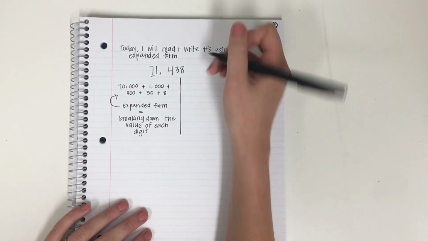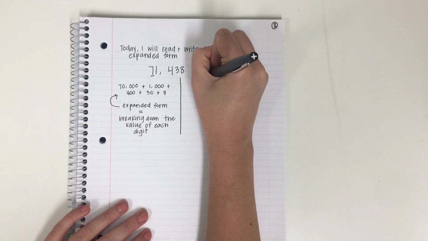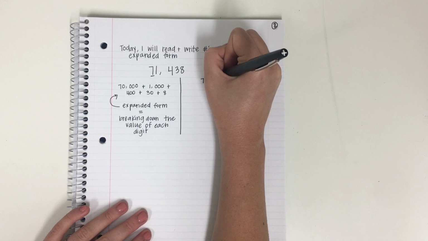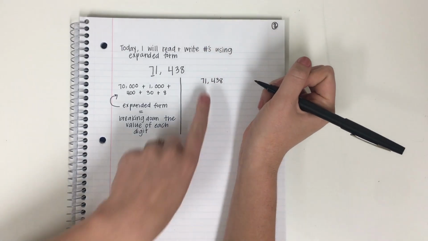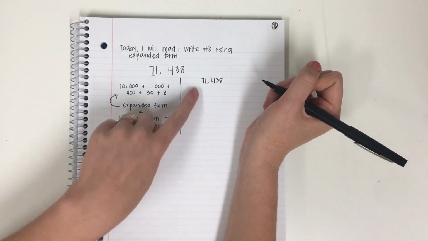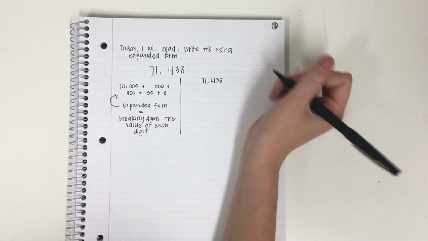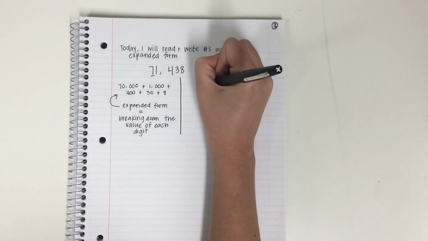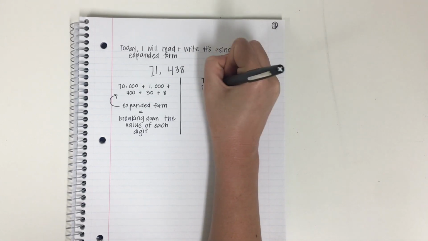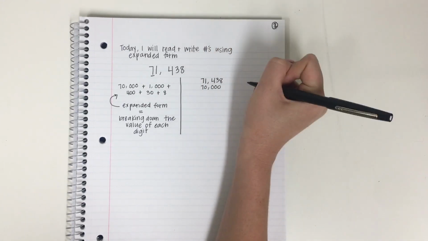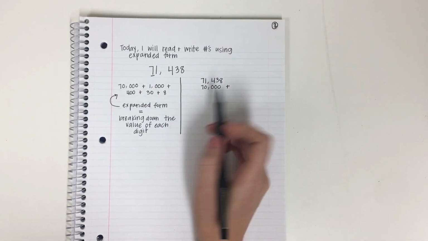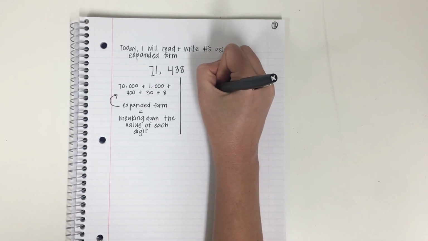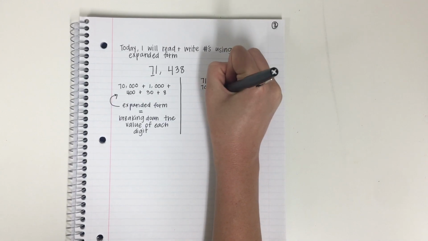Okay, so you can do it that way, or you can do it this way. You can rewrite the number 71,438, and then to help you remember that each place has a value, you can vertically drop it. I'm going to take my 7 and write 70,000, and then a plus sign. Then my next one, a 1 in the thousands place, so 1,000.